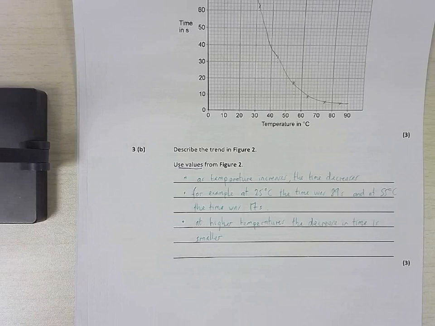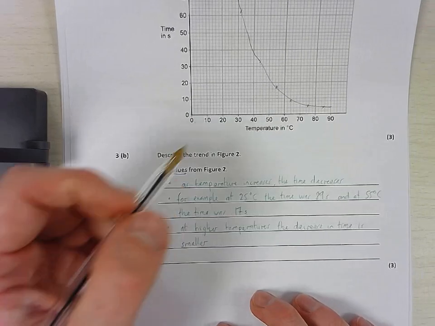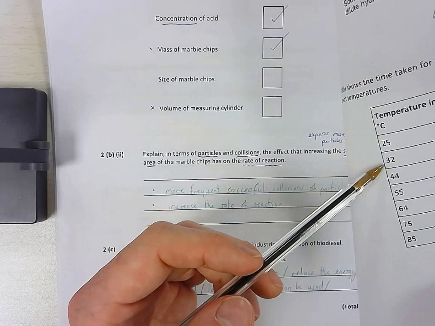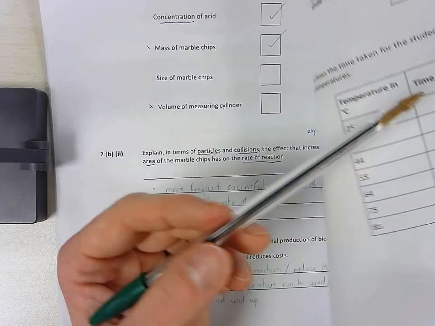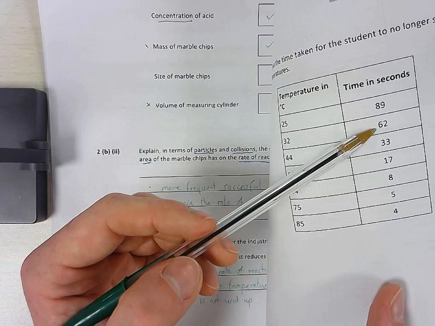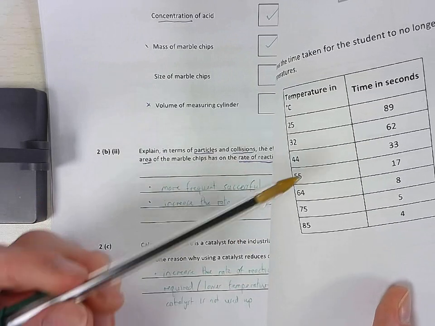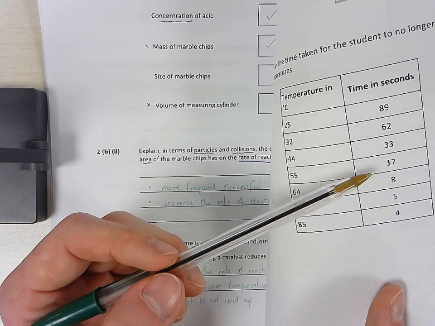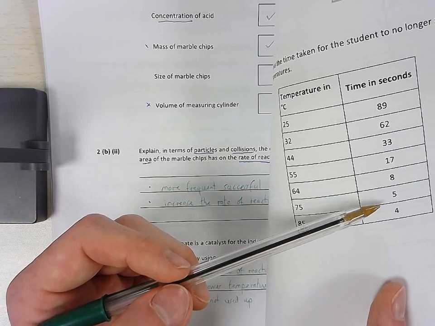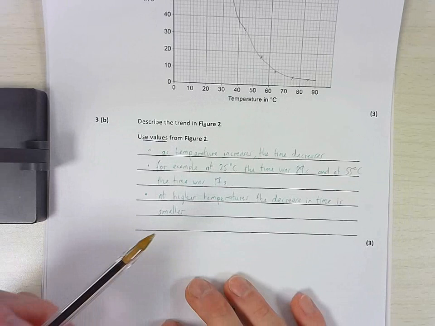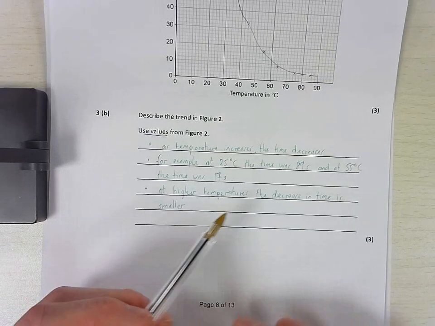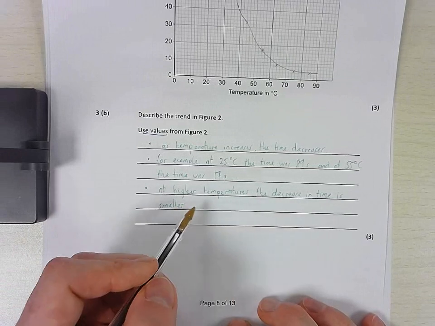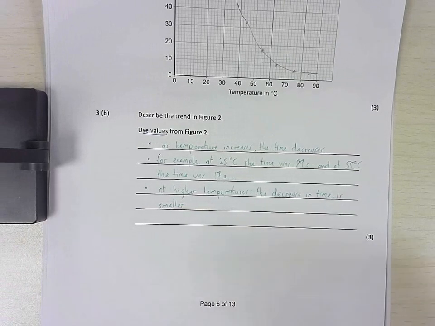Now, what I mean by that is when we change from 25 to, let's say, 32, we got a big drop. We went from 89 all the way down to 62. But when we go from 64 to 75, we're only changing by 3. So we're getting a much smaller drop. And that's what that 3rd statement is saying. So at higher temperatures, the decrease in time is smaller. So you need some statement like that to get the 3rd mark.